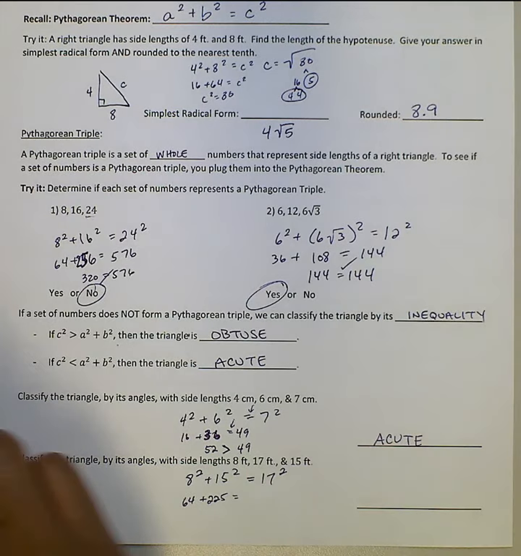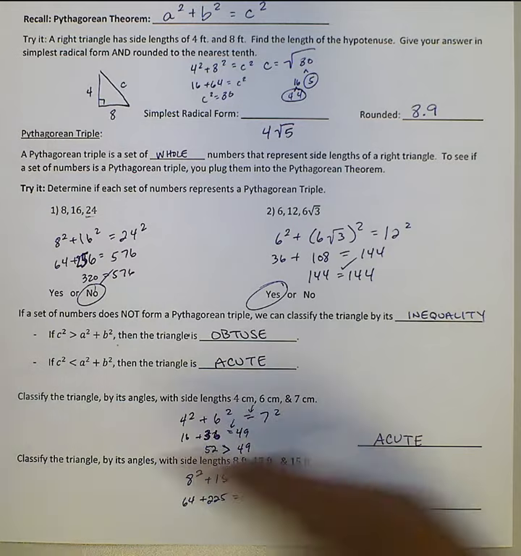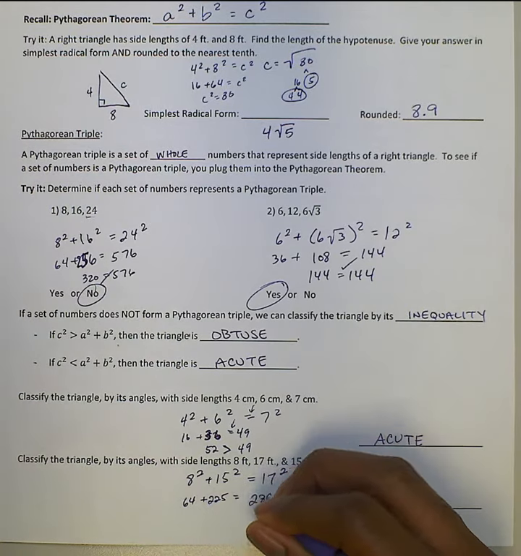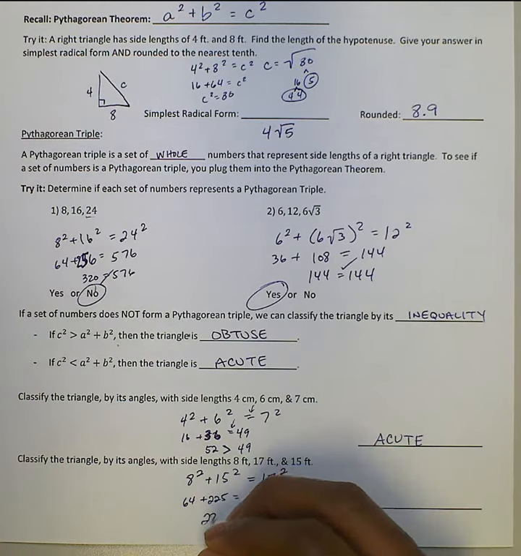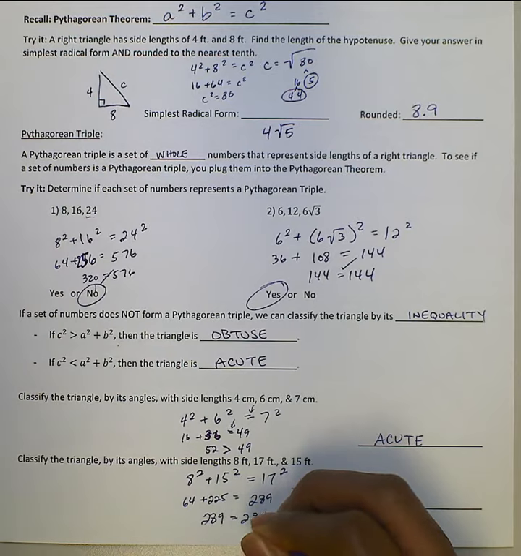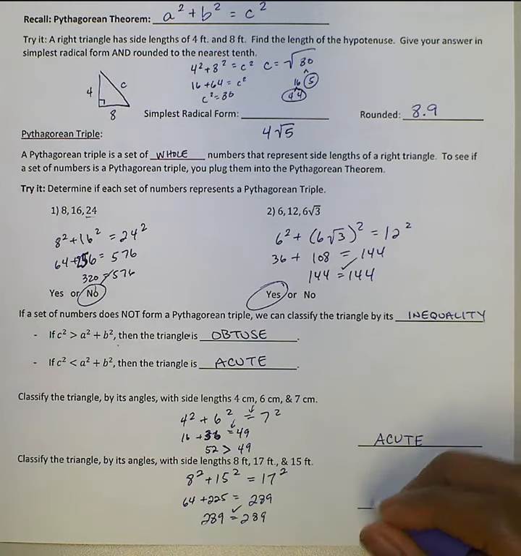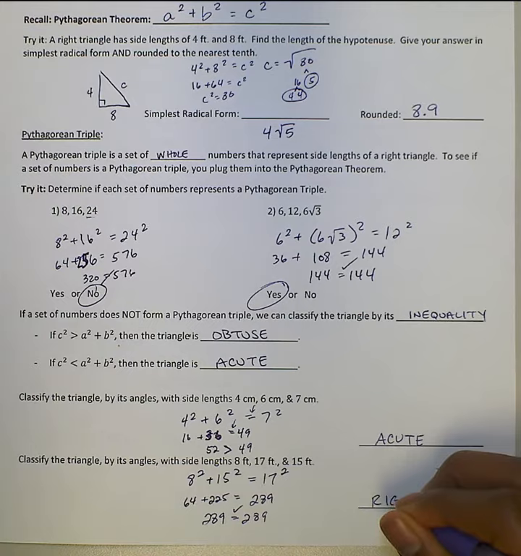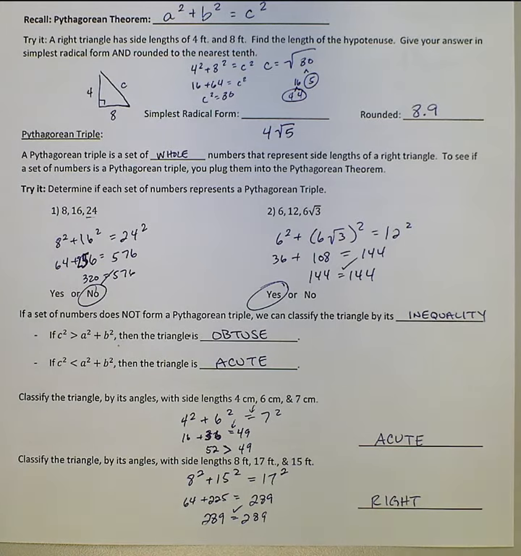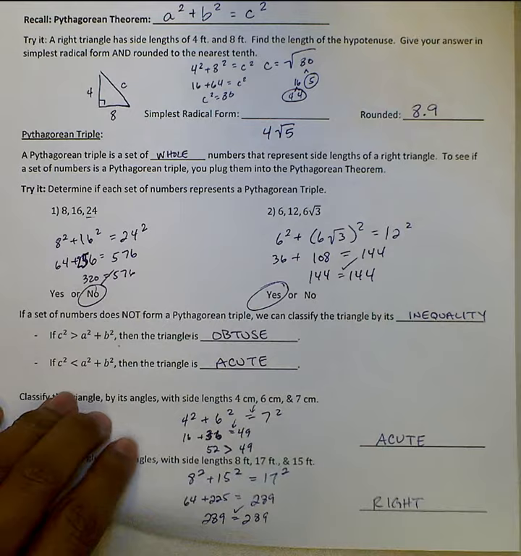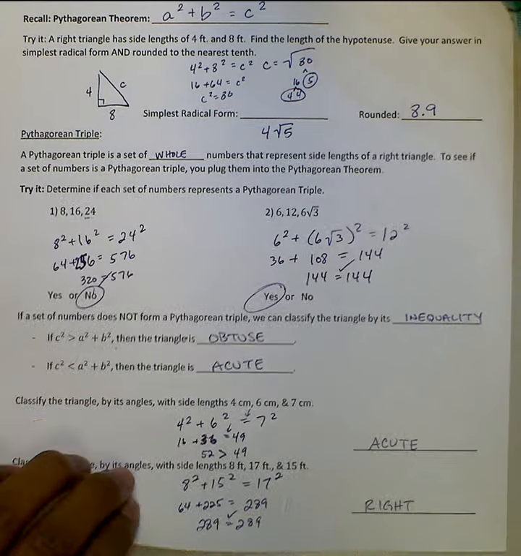Something 9. 17 times 17 will give us 289. So that will give us 289 equals 289. That equals, and so therefore it is a right triangle. It still can be a right triangle because if Pythagorean theorem works out, it is right. Alright, so that's identifying the triangle as obtuse, acute, or right using Pythagorean theorem.